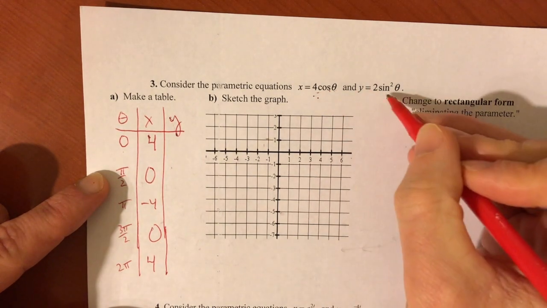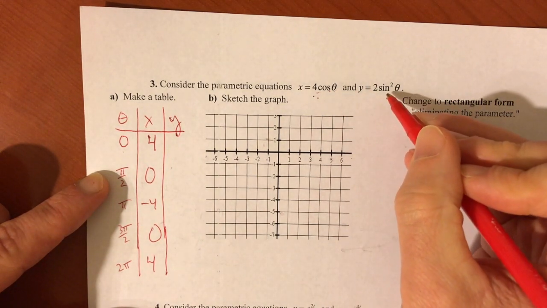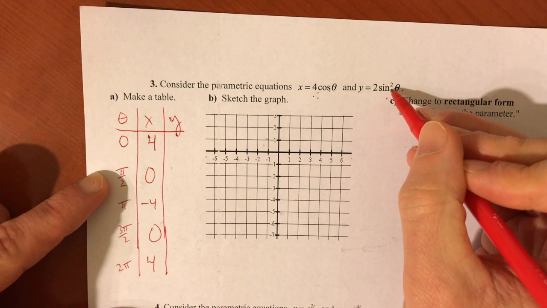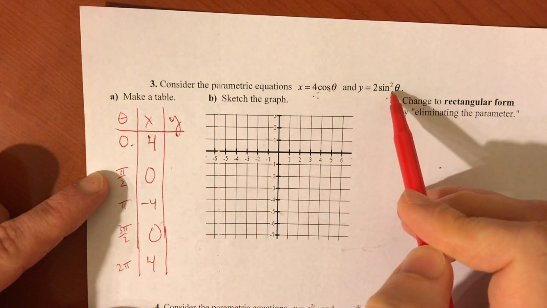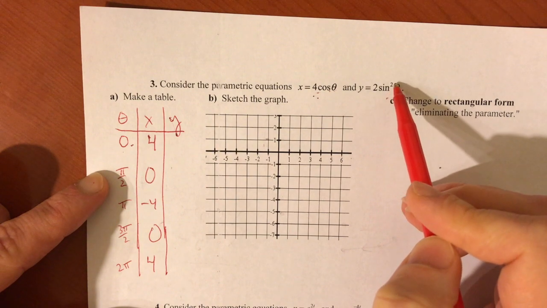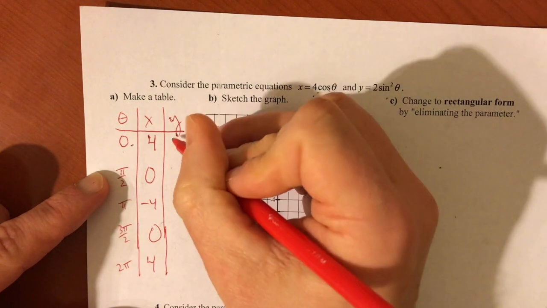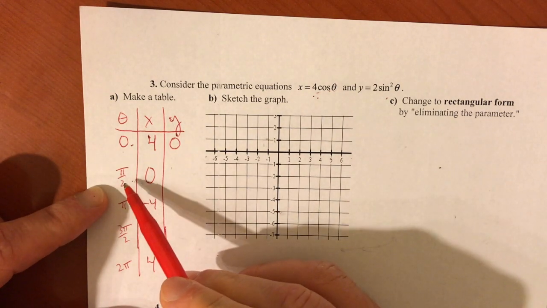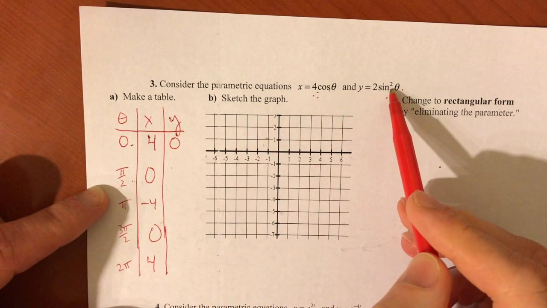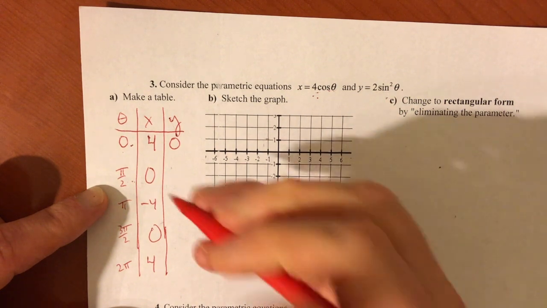I got this. And now watch out, because y's got that sine squared in it. So just be careful with your order of operations. Plug 0 in. Sine of 0 is 0, and 0 squared is still 0, and 0 times that is still 0. So not a whole lot interesting there. Plug pi over 2 in, you get sine of pi over 2 is 1. 1 squared is still 1, and then times 2.